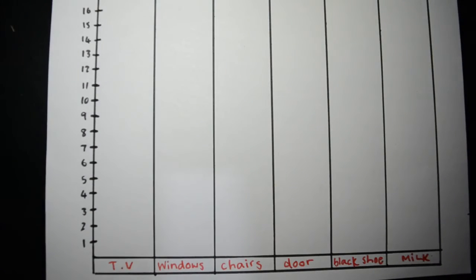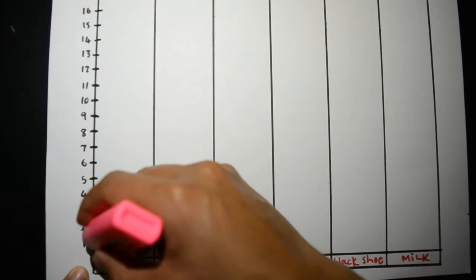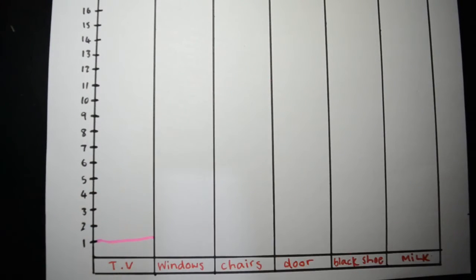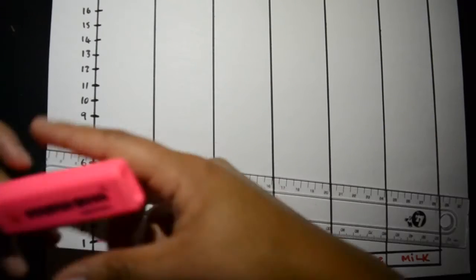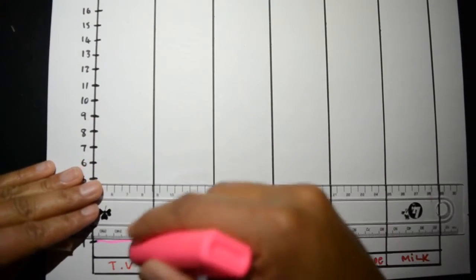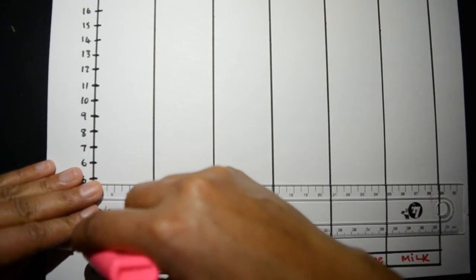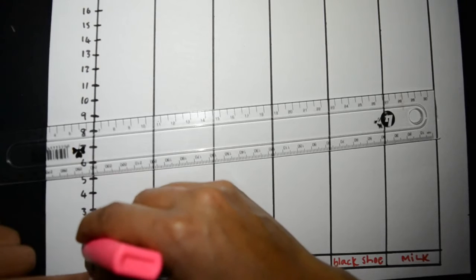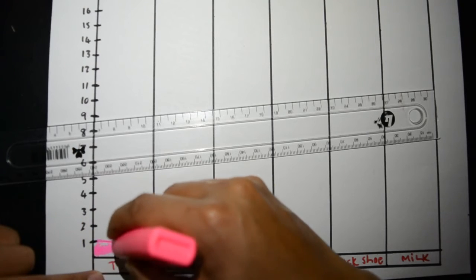Okay, and so in my house there's only one TV, so I'm gonna draw a line there. Okay, that line is not straight. I think I should use a ruler. Let me just use a ruler. Sorry about that. That line is very skew. So there's one TV. Okay, and I'm gonna color it in.